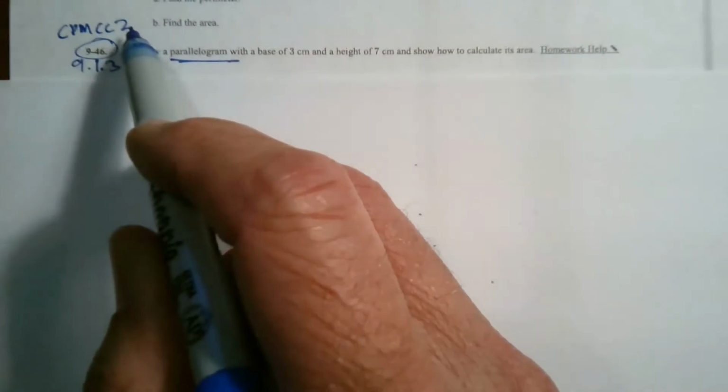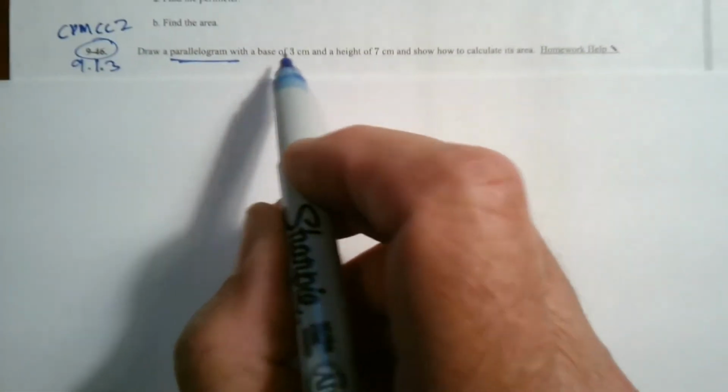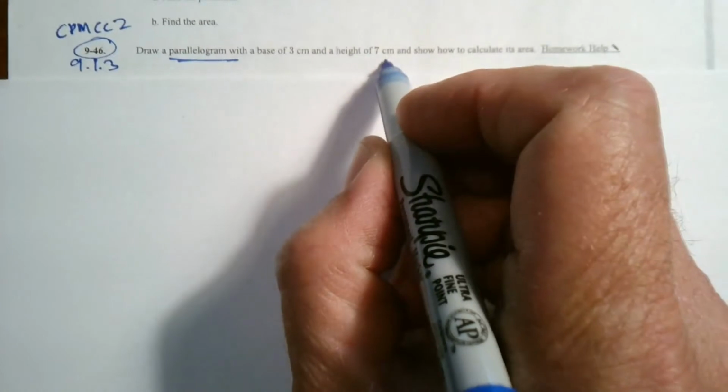We are looking at a problem that gives us some information about a parallelogram, and then from there, have to calculate its area. So this is CPM Course 2, and this is from Section 9.1.3, number 46. It says here, draw a parallelogram with a base of 3 and a height of 7 centimeters, and show how to calculate its area.